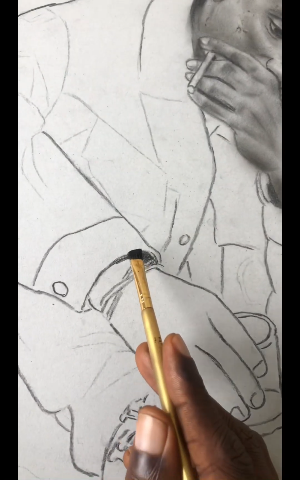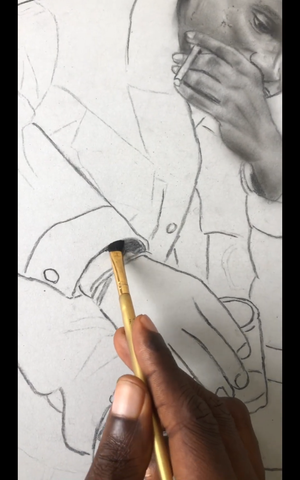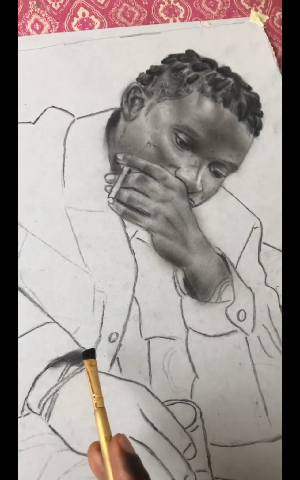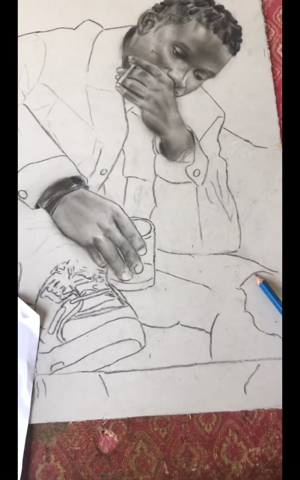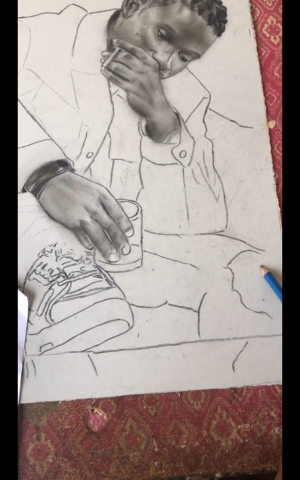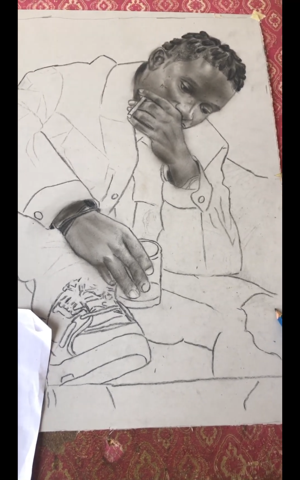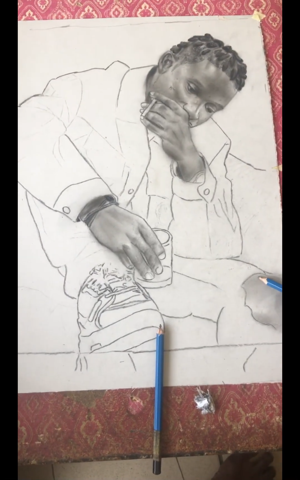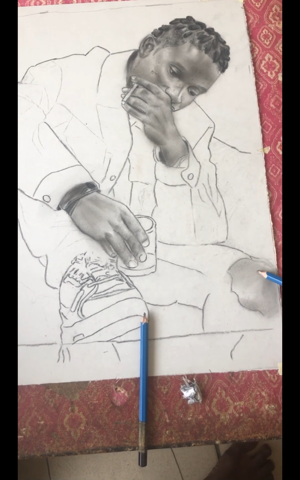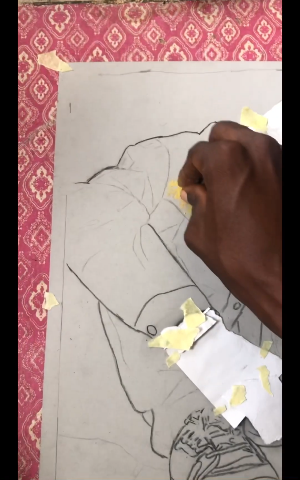Then you see me using this tiny brush. It's for the tiny lines, like for the eyes. To detail the eyes, the nose, some parts in the ear, I use this tiny brush. Most of the time I start with my graphite pencil because graphite is usually light. The problem with using graphite and charcoal is that it makes the work reflect.